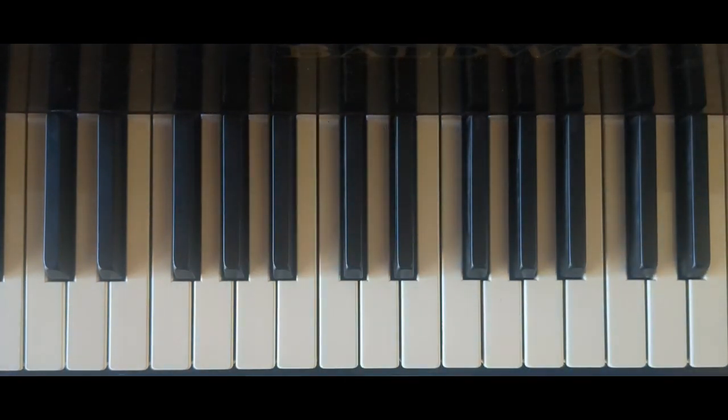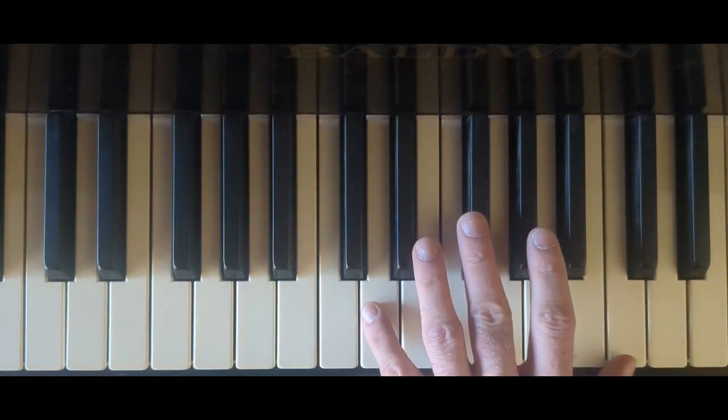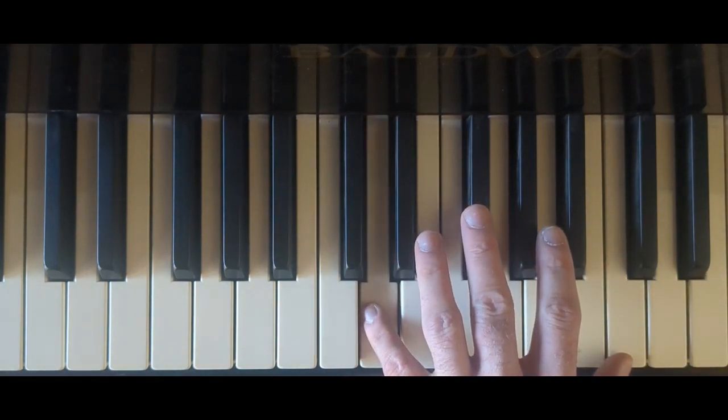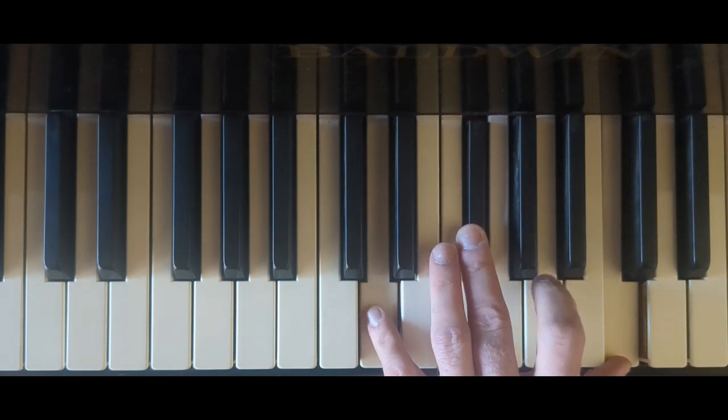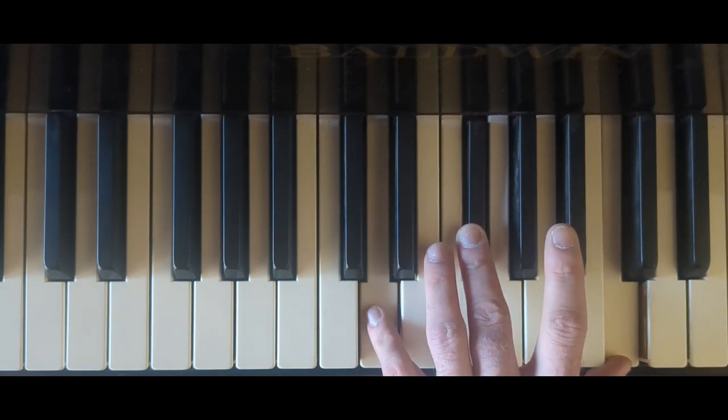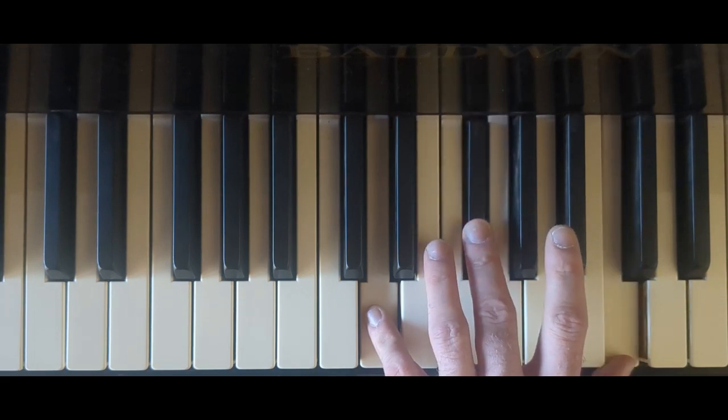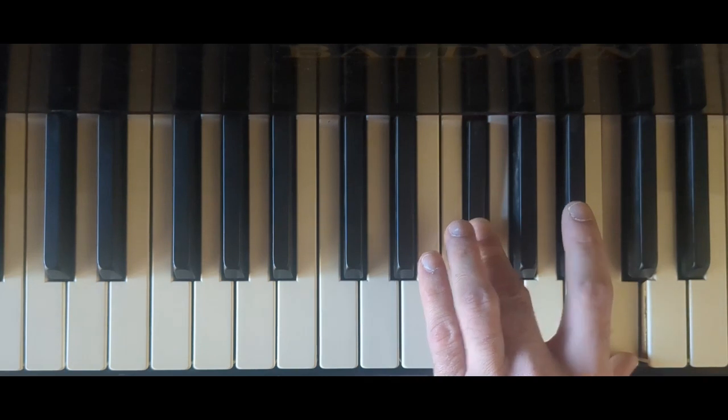Now, why does that work? The key is not in the root of the chord. The key is actually in the 3rd and 7th of the chord, right? And this is why I'm omitting the 5th. There's a lot of other reasons which I'll get to in future videos, but for right now I'm omitting the 5th because our focus is on the 3rd and 7th of the chord, which are called guide tones.